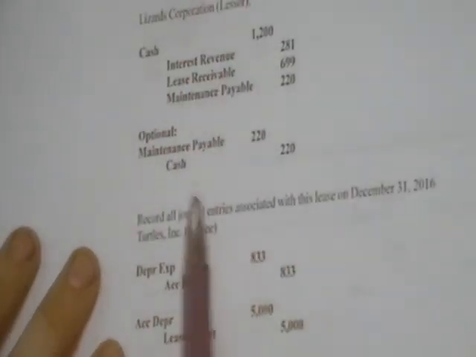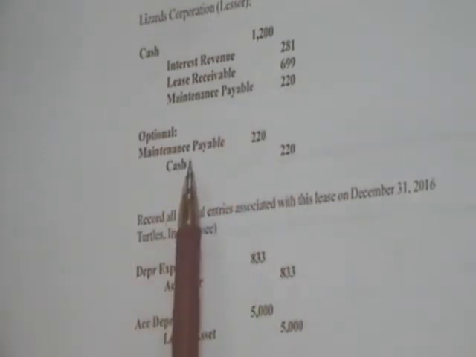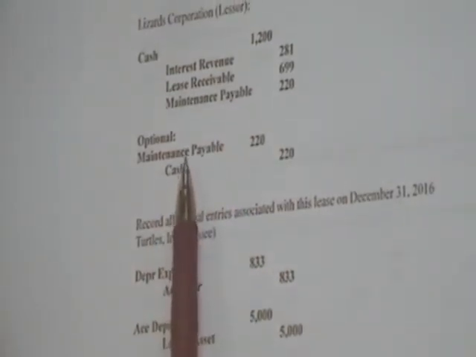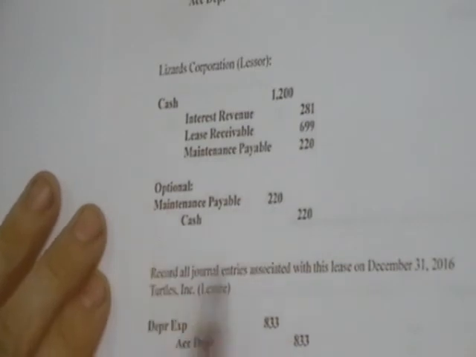Incidentally, from the lessor's perspective, as this payable is created and as they actually do maintenance on it, this journal entry would happen. It would not necessarily happen on this date. But we know this would happen at some point during the period. Does that make sense? And unfortunately, we're out of time, otherwise I'd do the rest.